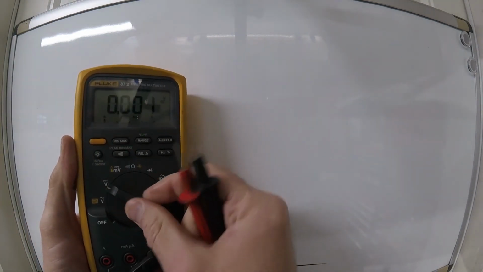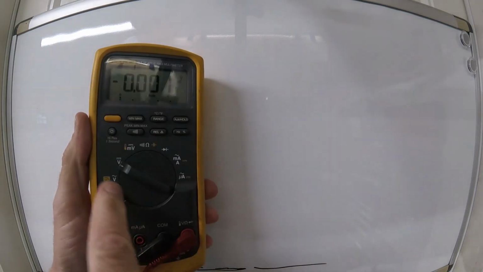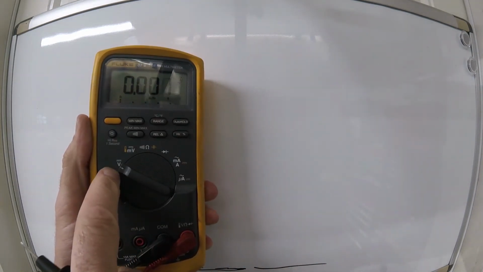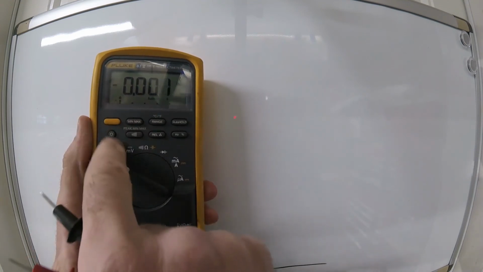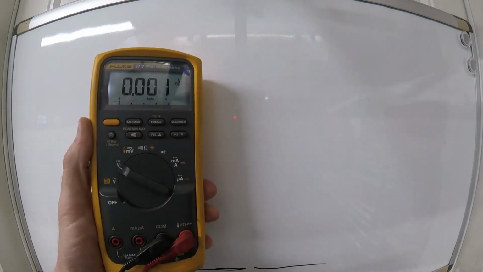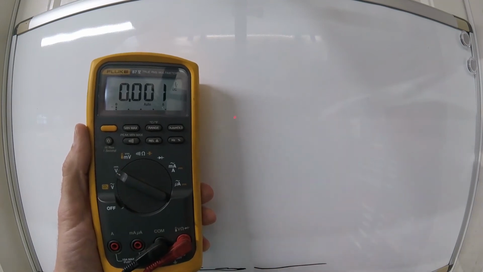You turn it on and set it to the right scale. This is the scale for reading DC voltage. No, that's not what I want. There we go. Turn the light on. Maybe it's easier for you to see.